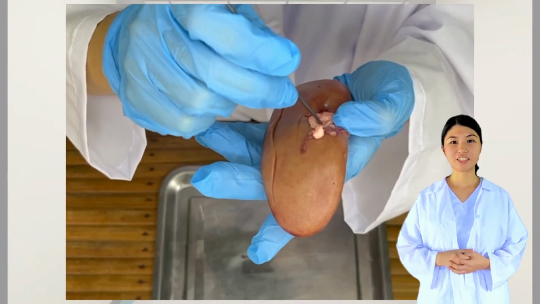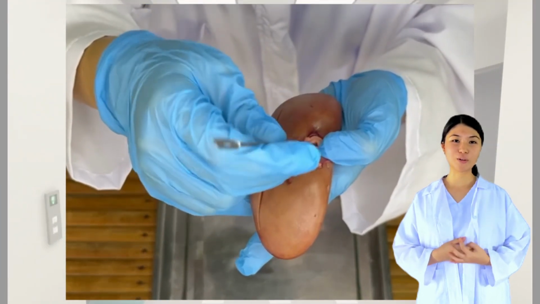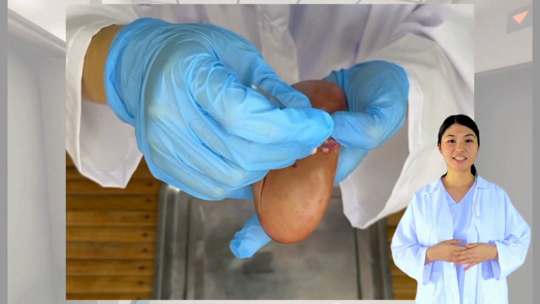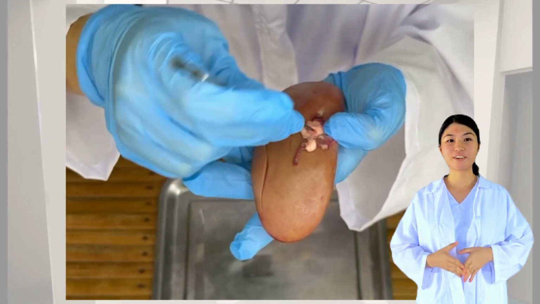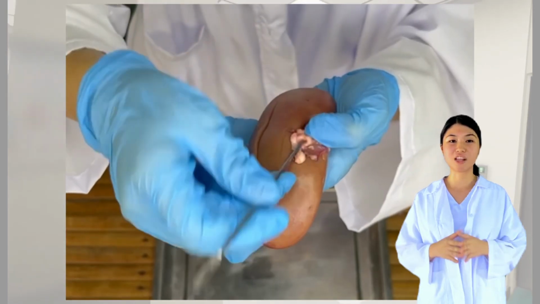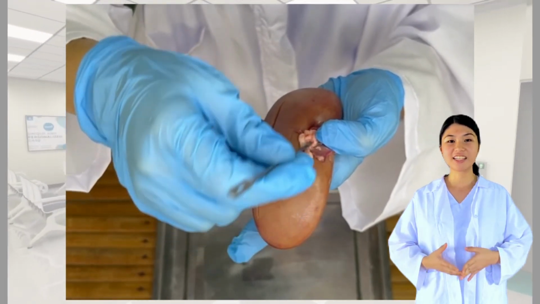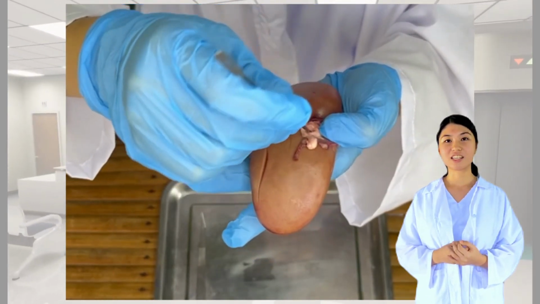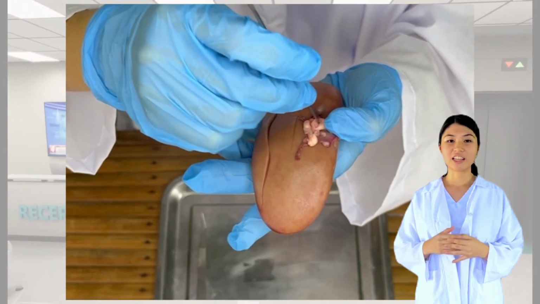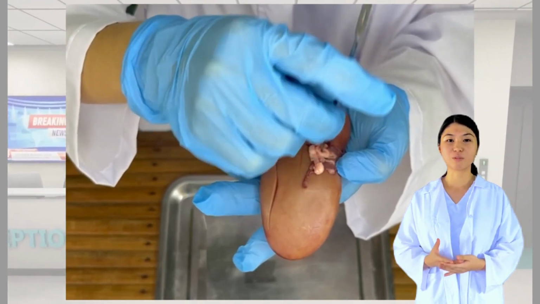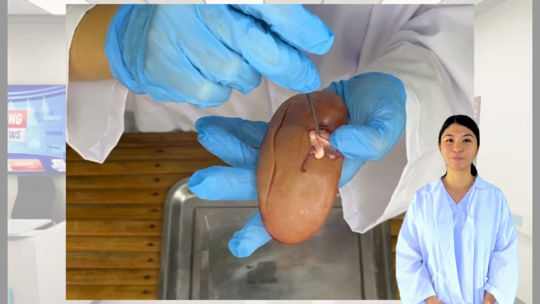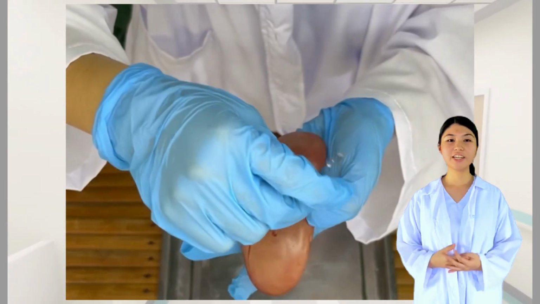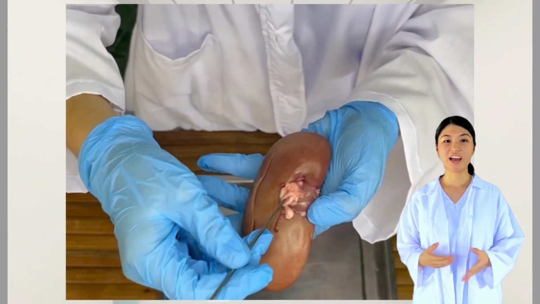To differentiate the two, it is important to note that the renal artery has a much thicker wall due to the fact that the tunica media has a lot of smooth muscle that gives it its overall thickness. You can get a sense of the thickness by looking at how rigid the wall is when I'm touching it with the probe.